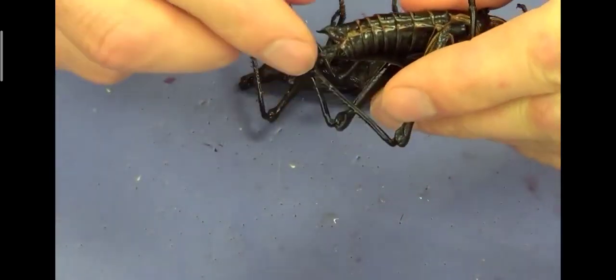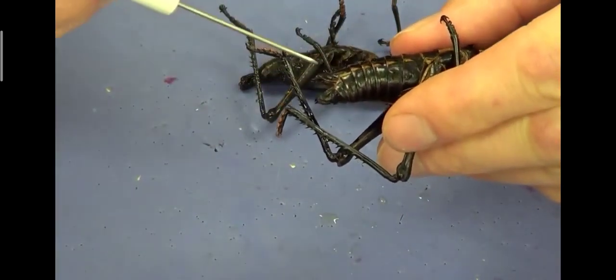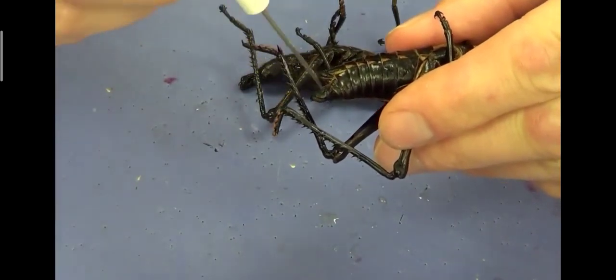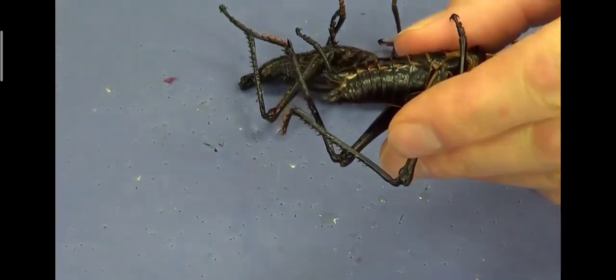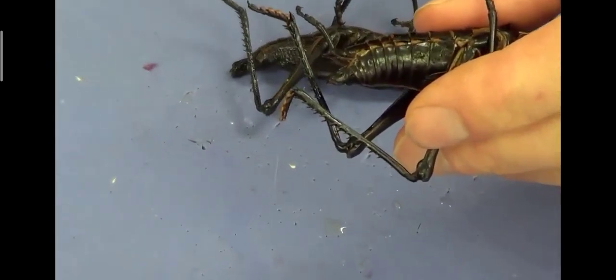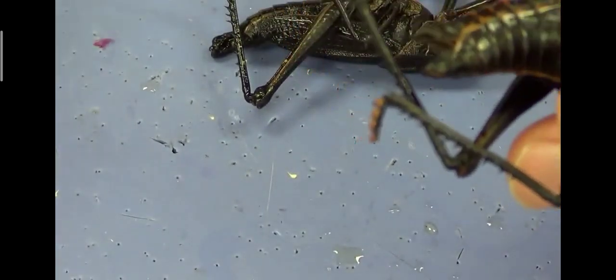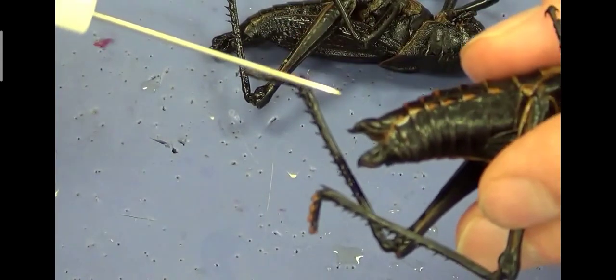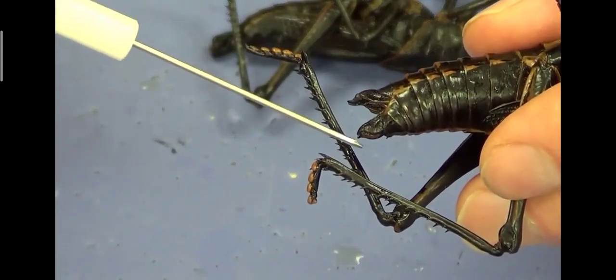First of all, here this part is termed the ovipositor. Okay, this is the female part, and this is the only part which helps in identifying whether the grasshopper is male or female. Now you can observe over here, this is the opening.